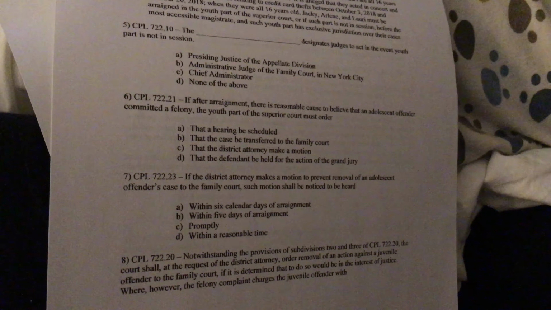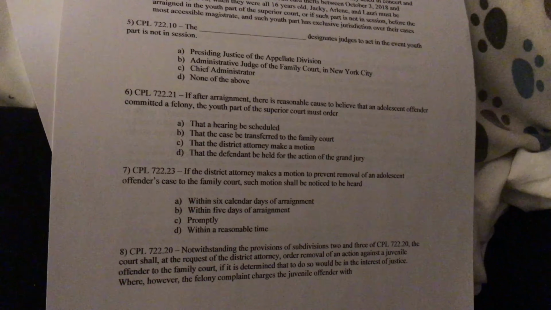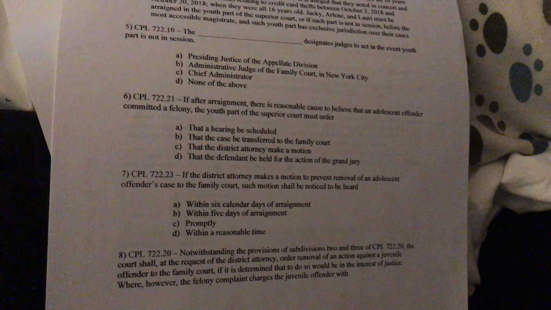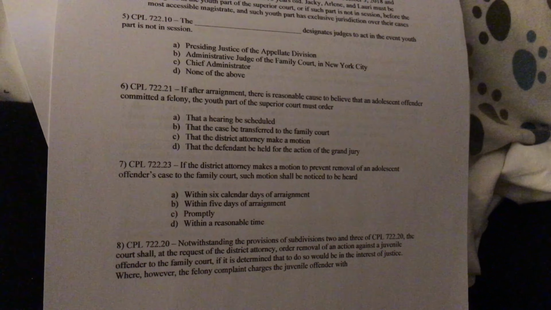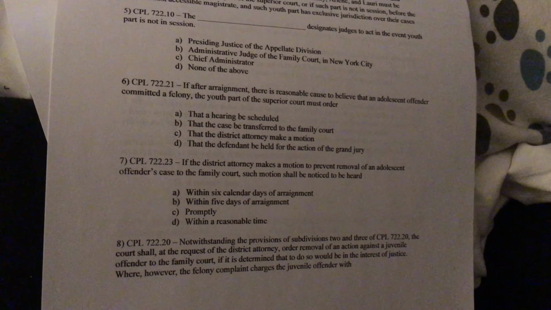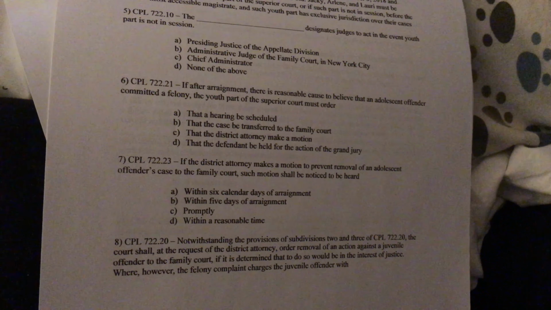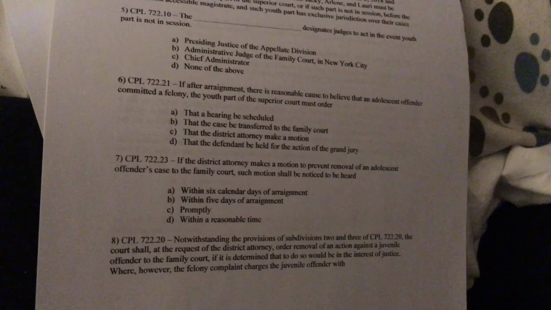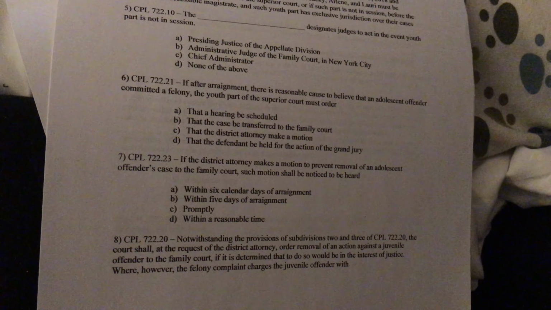722.23. If the DA makes a motion to prevent removal of an adolescent offender's case to the family court, such motion shall be noticed to be heard promptly. Notwithstanding the provisions of subdivisions 2 and 3 of 722.20, the court shall, at the request of the district attorney, remove an action against a JO to the family court if it is determined that to do so would be in the interest of justice.